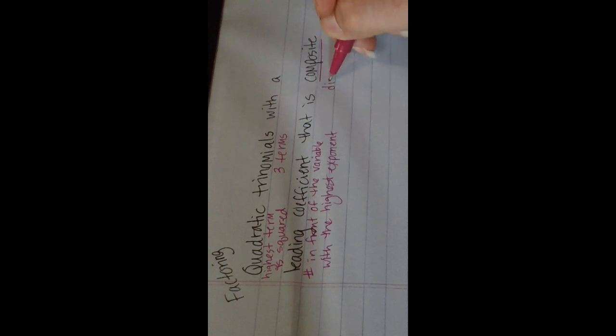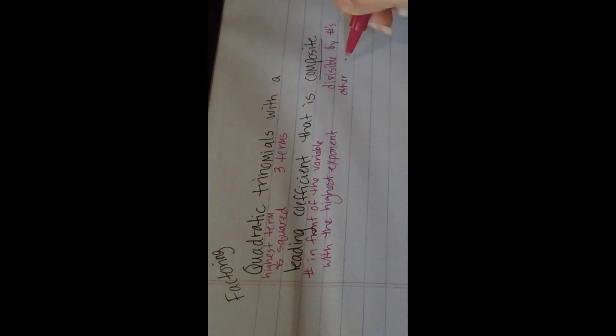And this time that coefficient is going to be composite. Composite means that that number is going to be divisible by numbers other than 1 and itself. The main thing that you're going to notice is that we're going to follow the same steps as before, but now when we fill in that f times f spot, since that number is going to be composite, there's going to be more possibilities.